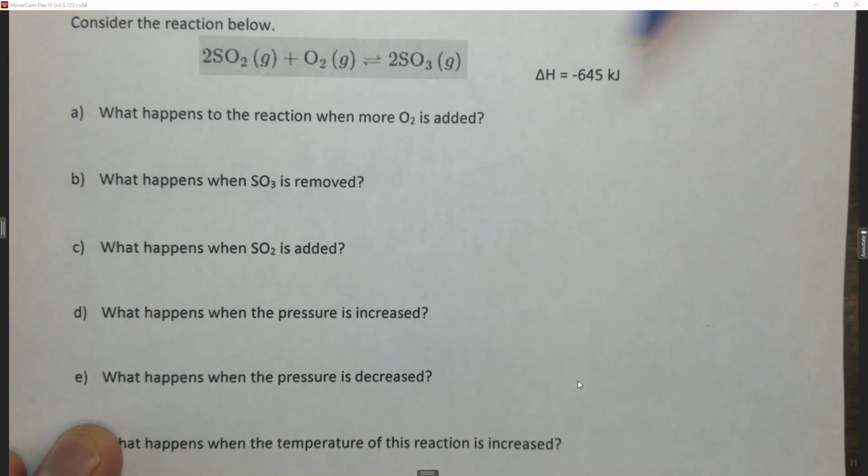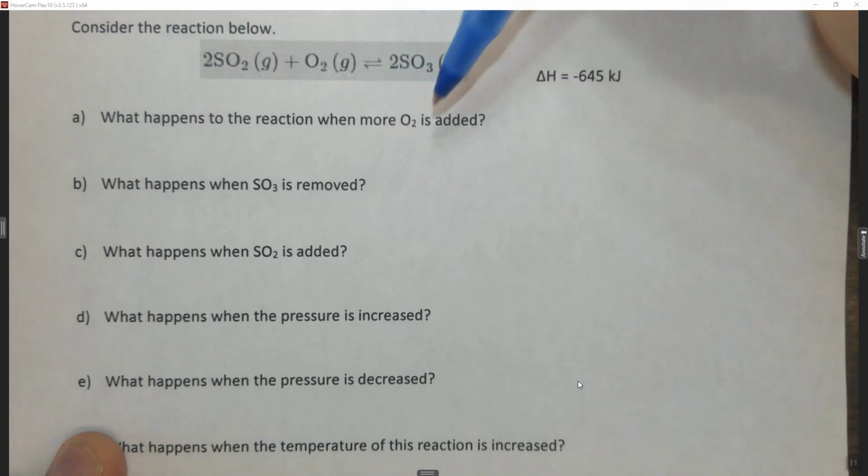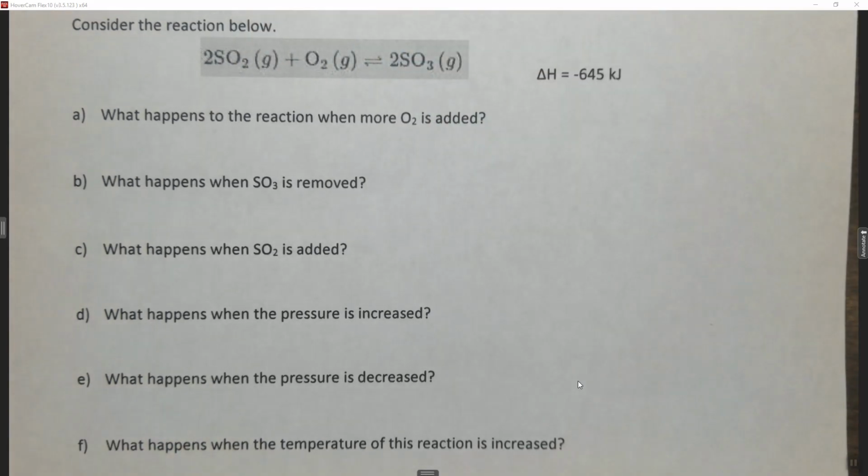All right, it says consider the reaction below, and we're given the reaction and we're given the delta H value. It says what happens when more O2 is added. So what we're looking at here is Le Chatelier's principle, and we're looking at disturbances to the equilibrium.